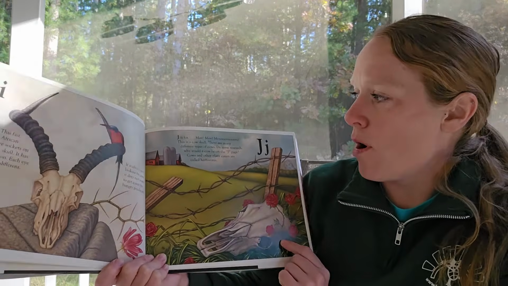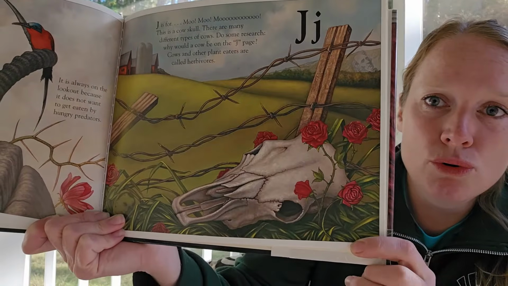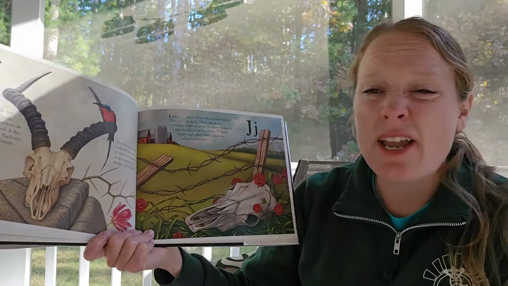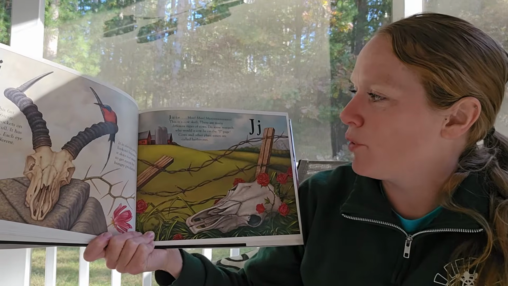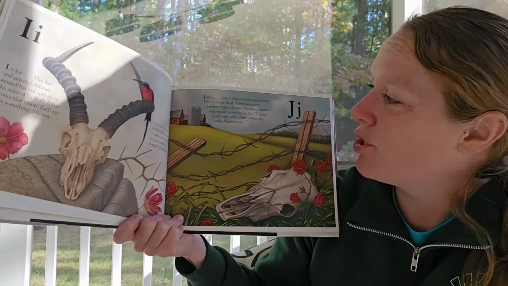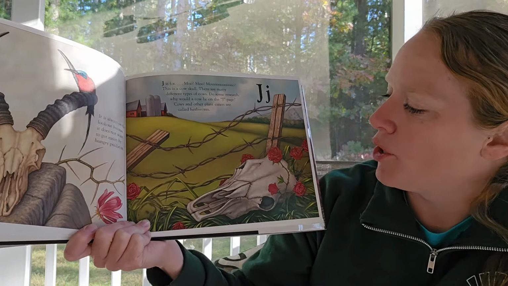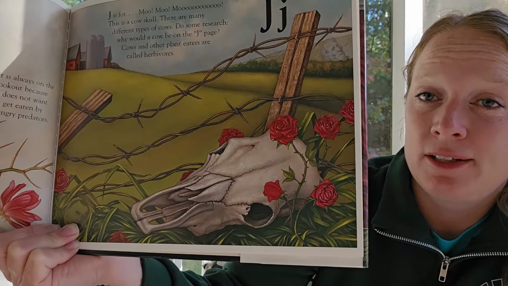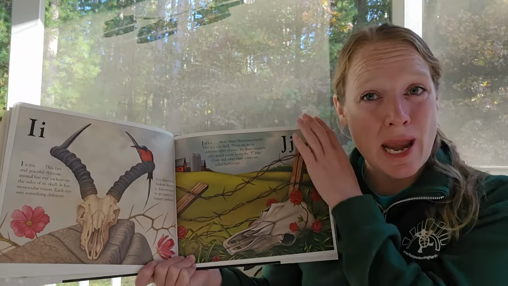J is for moo, moo, moo. This is a cow skull. There are many different types of cows. Do some research. Why would a cow be on the J page? Cows and other plant eaters are called herbivores. What do you think? Can you find a type of cow that should be on the J page?